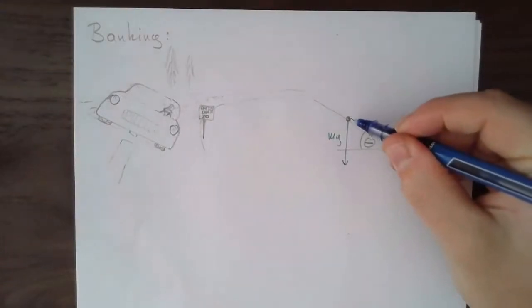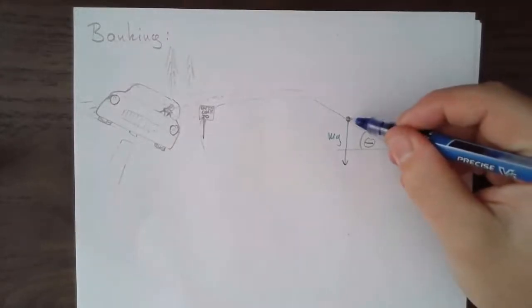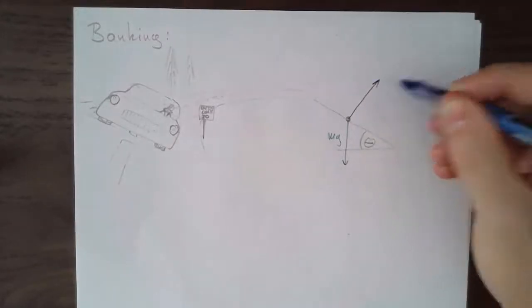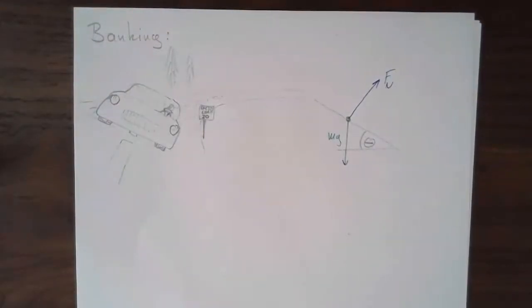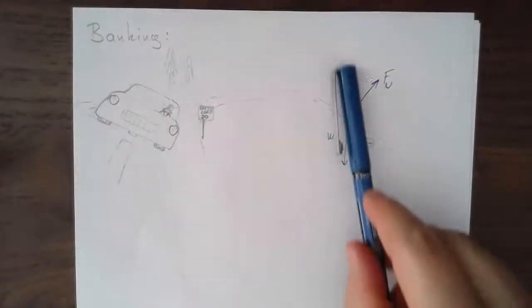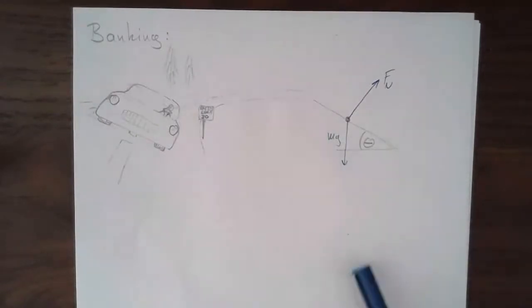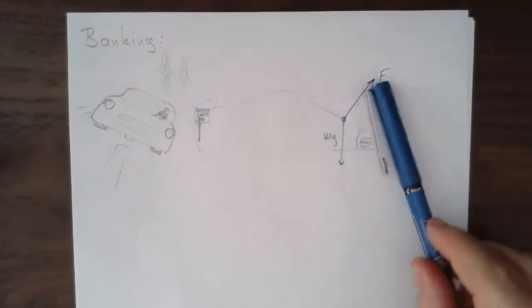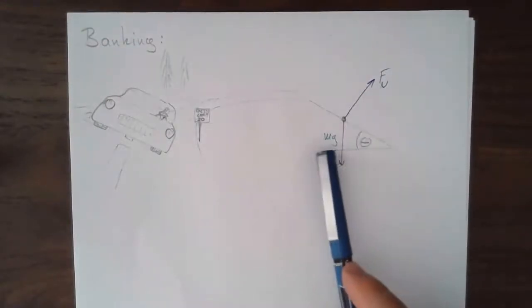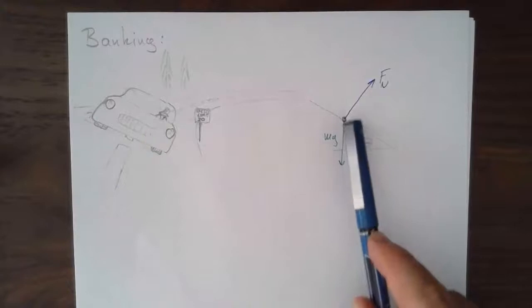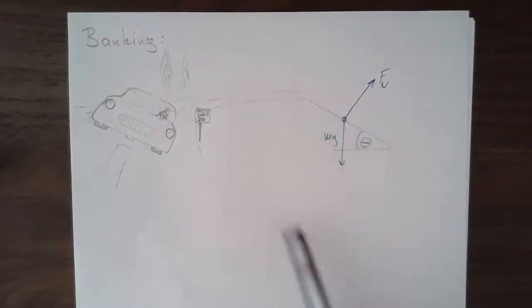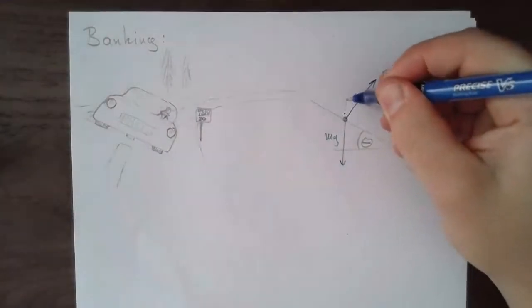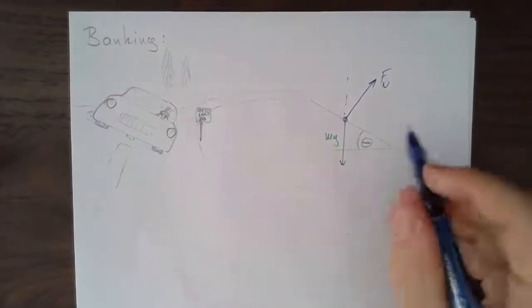And then I have a normal force. So a normal force in this case is going to be in this direction, perpendicular to the surface. It's normal. Now what this means is my normal force now has a horizontal component and a vertical component. This one should be straight down. The vertical component, if you do it right, is going to cancel out the weight, and the horizontal component is what makes us turn, right? So it has a component like this and a component like this.